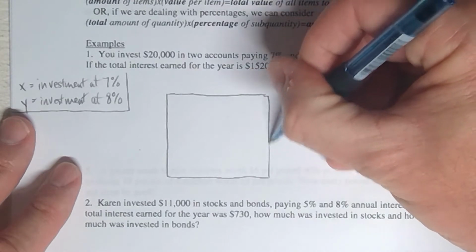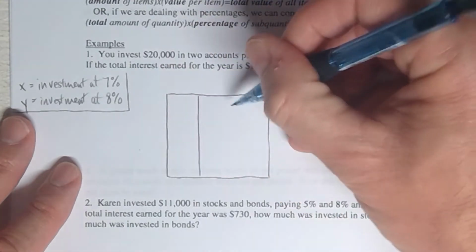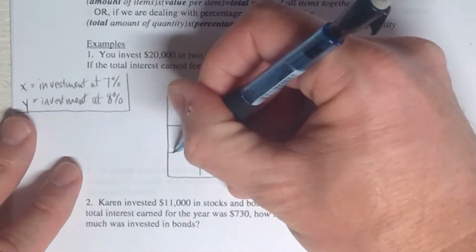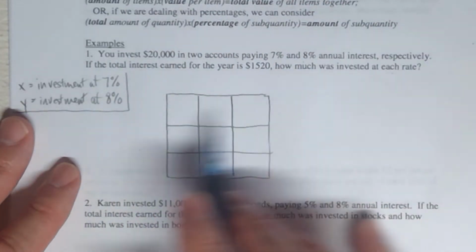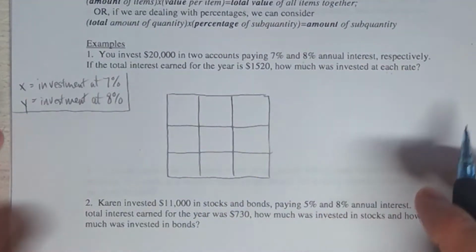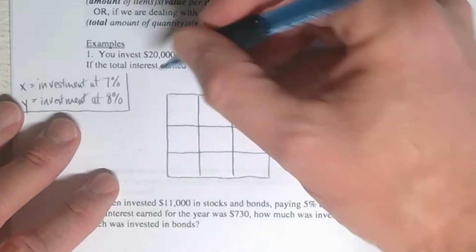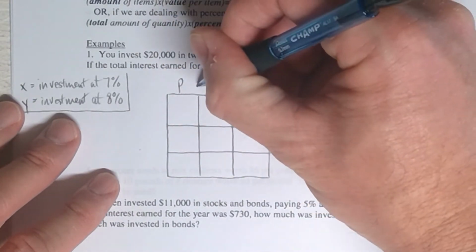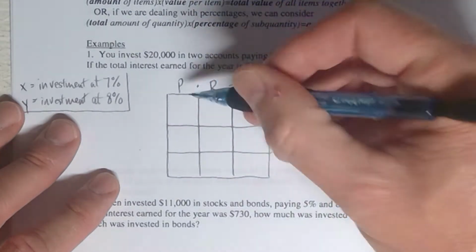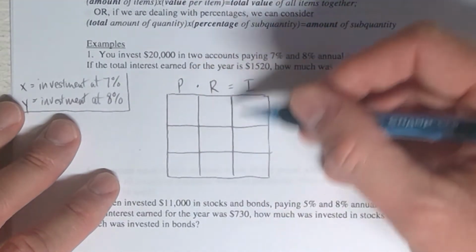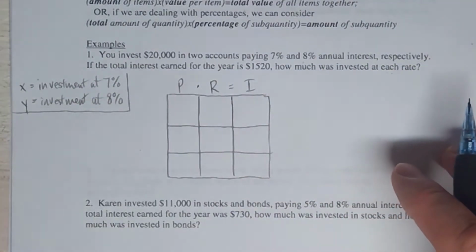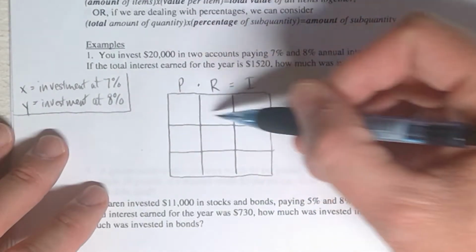So that's nice. Now, the way the format's going to work is that you're going to have 3 rows and 3 columns. The reason why we have 3 columns is that we're going to put the formula at the top. Since this is an interest problem, I'm going to put P times R equal to I at the top, where each of those 3 things has its own column. And you have to put it in this order or it's not going to work.